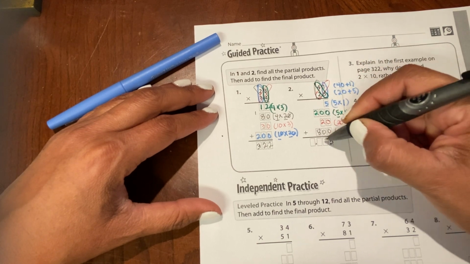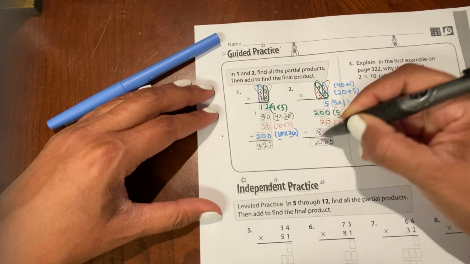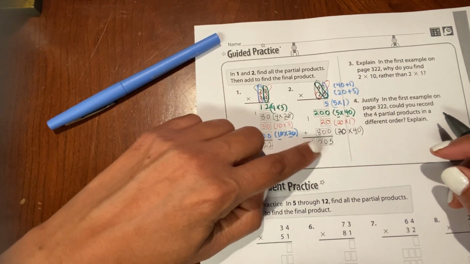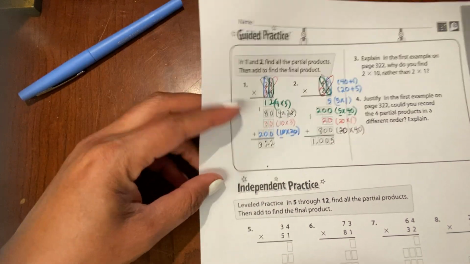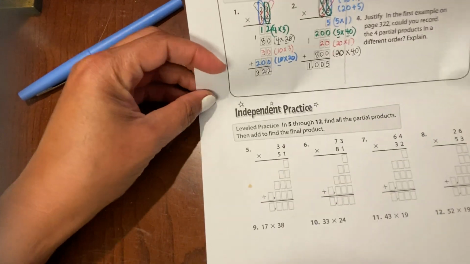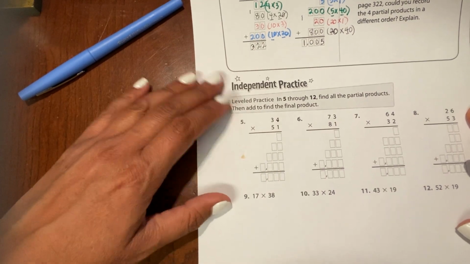0 plus 2 plus 0, 0. 2 plus 8, 10. And you regroup. So your final answer, 1005. Okay, now I had the class skip 3 and 4, so let's go ahead and work on 5, 6, 7, and 8 before you start your own problems.